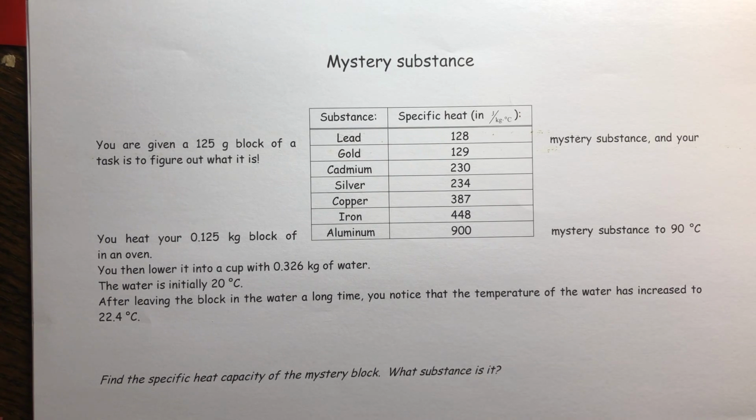It gives specific heats of certain substances, and we're trying to figure out what substance we have when we drop it into water. So we're given a 125 gram block of some mystery substance, and we need to figure out what it is. We heat the block to 90 degrees Celsius in an oven, and then lower it into a cup of 0.326 kilograms of water. Water is initially at 20 degrees Celsius, and after we leave it for a while, we notice that the temperature raised to 22.4 degrees Celsius. We want to find the specific heat of the mystery block and what substance it is.